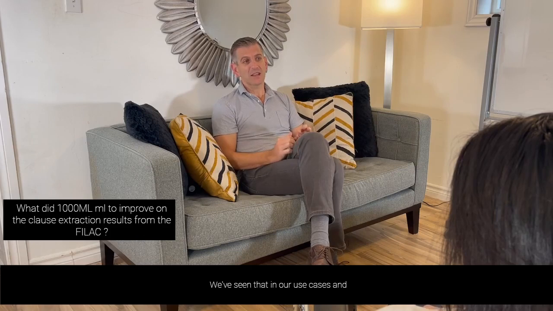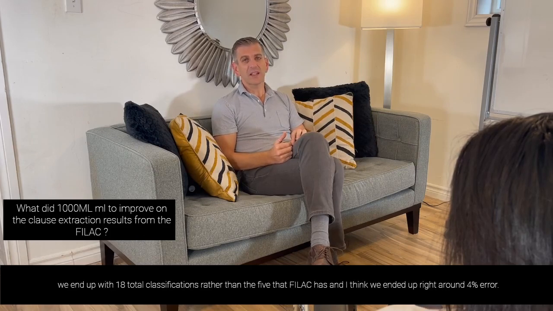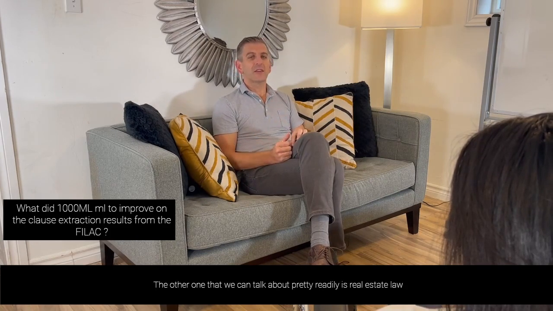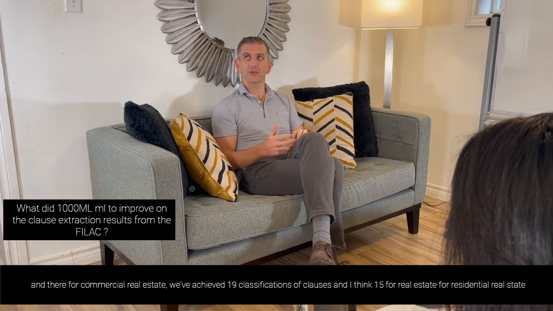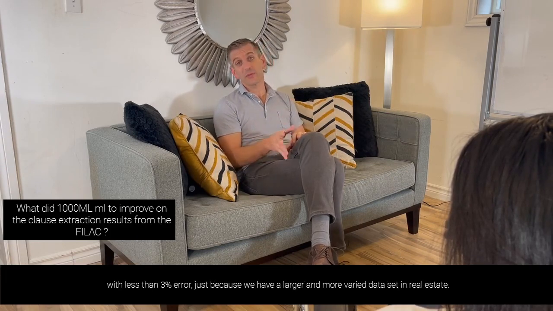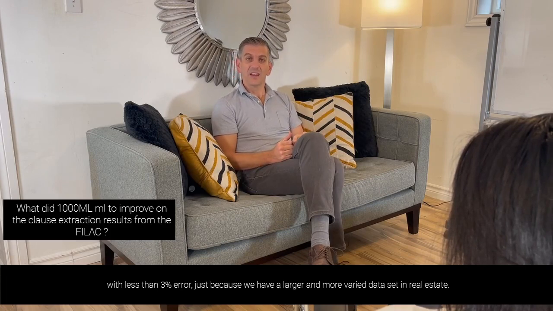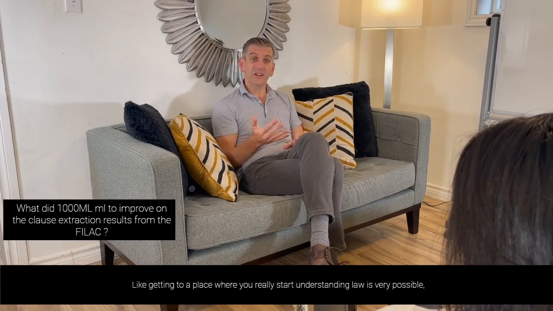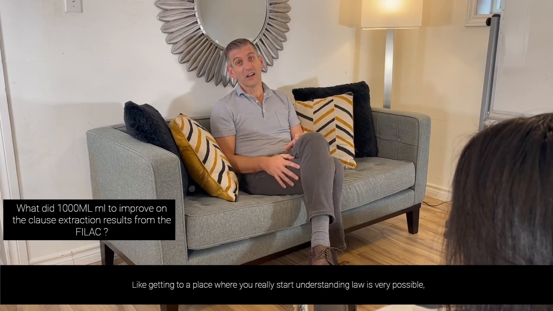We've seen that in our use cases, and we end up with 18 total classifications rather than the 5 that FILAC has. And I think we ended up right around 4% error. The other one that we can talk about pretty readily is real estate law. And there, for commercial real estate, we've achieved 19 classifications of clauses, and I think 15 for residential real estate, with less than 3% error, just because we have a larger and more varied data set in real estate. So there you go, getting to a place where you really start understanding law is very possible.